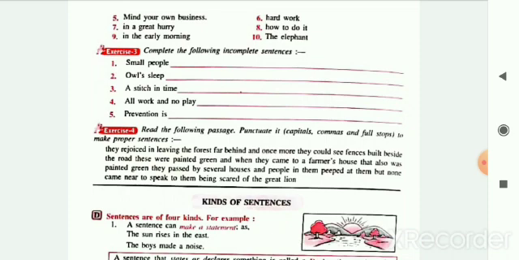Okay. Now, exercise 3. Here they have given you incomplete sentences where you will frame meaningful sentences on your own. I feel this is a very useful exercise. It will help you to frame correct sentences.